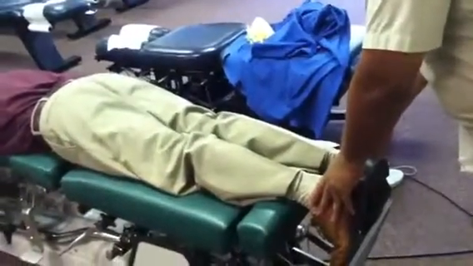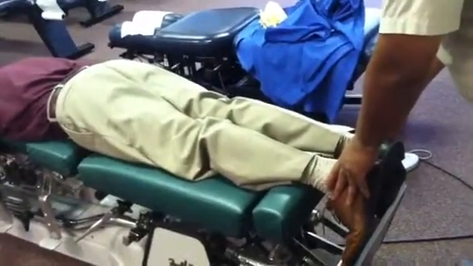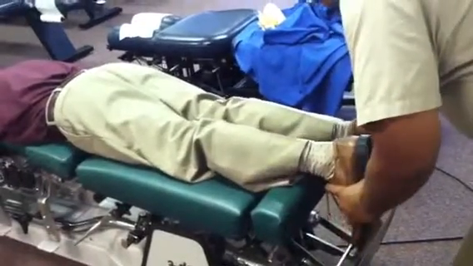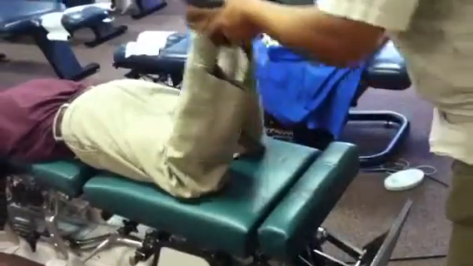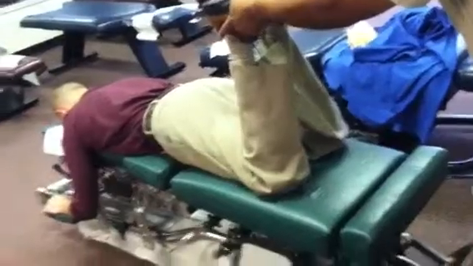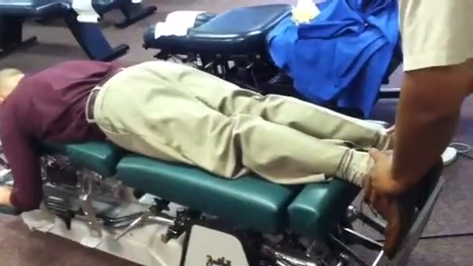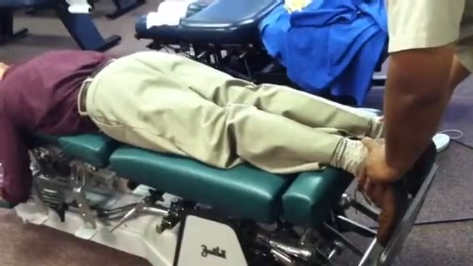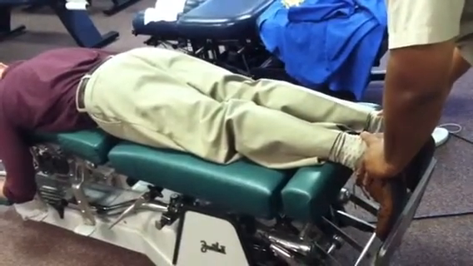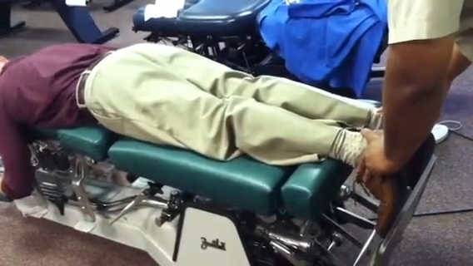Now we'll do the unilateral AS and unilateral PS. Okay? So let's say that the legs are balanced. We bring them into flexion and they remain balanced. He rotates his face right. Okay? And let's say the right leg draws short, back in the center.